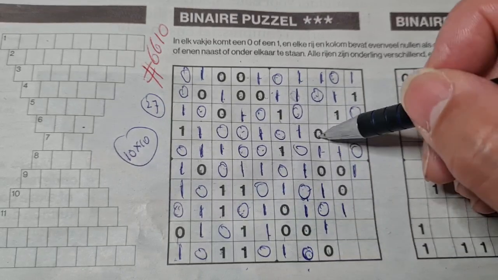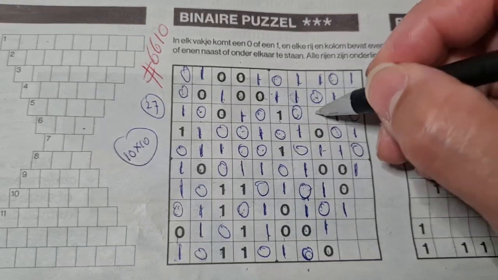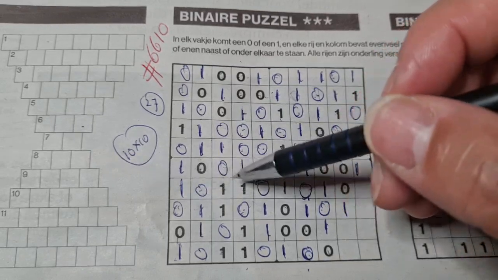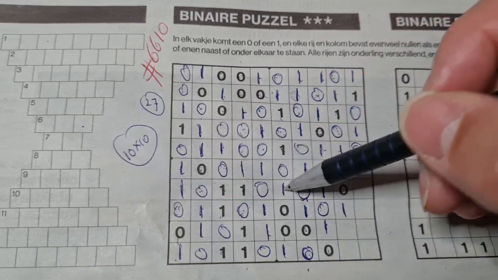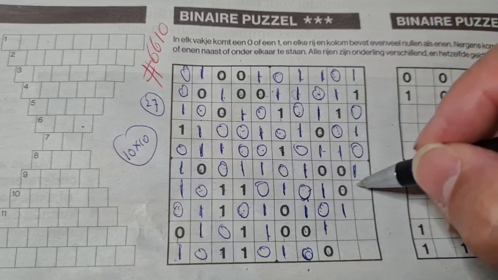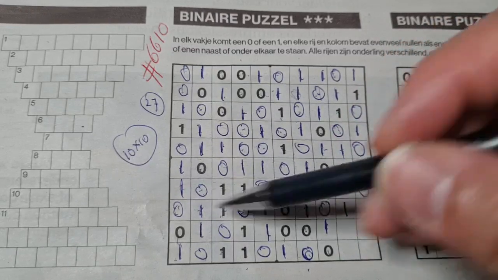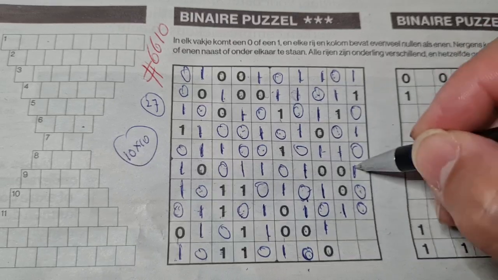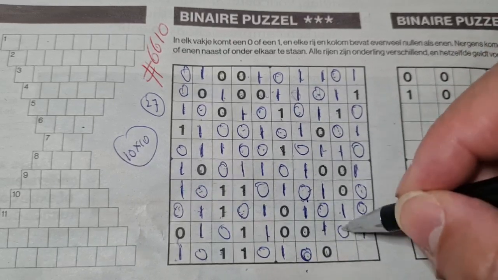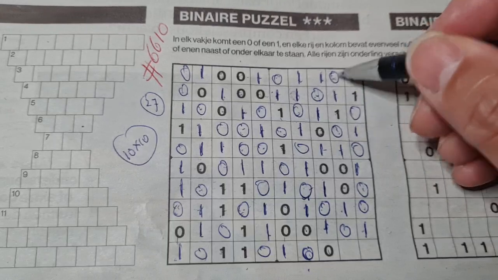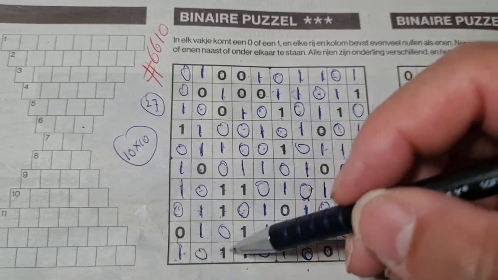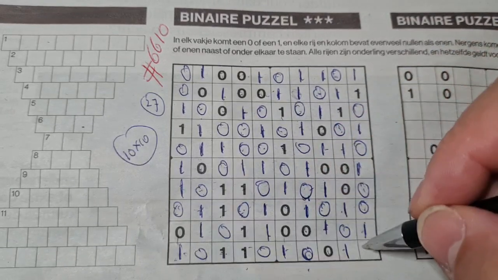1, 2, 3, 4, 5 O's. So the rest are ones. 1, 2, 3, 4, 5 ones. So the rest are O's. 1, 2, 3, 4, 5 ones. So the rest are O's, double O here, one there, one. Between two ones comes an O. 1, 2, 3, 4, 5 O's. So the rest are ones. And 1, 2, 3, 4, 5 ones. So the rest are O's.